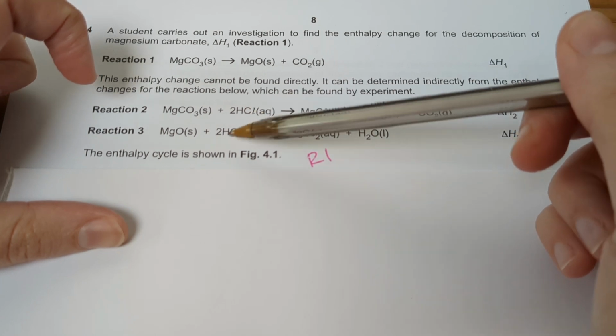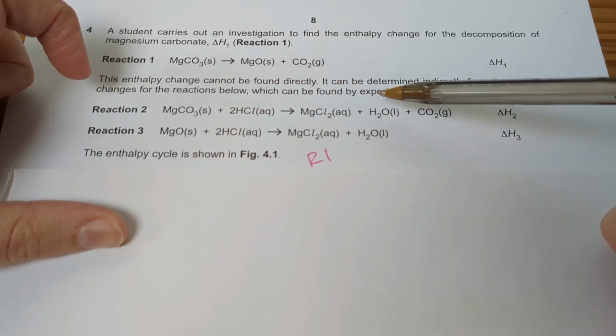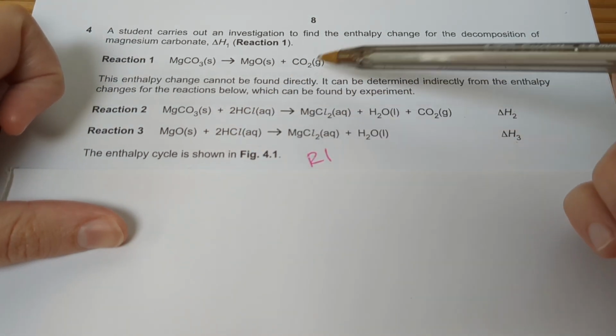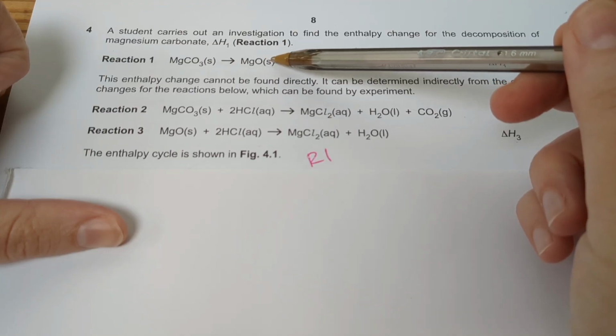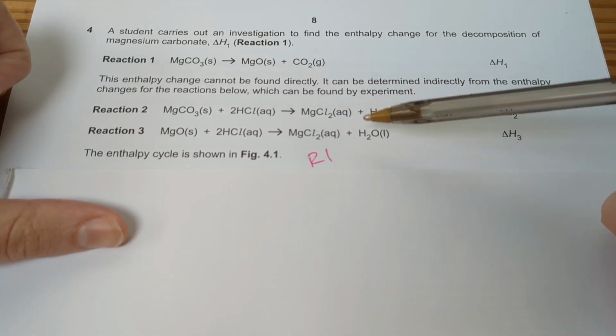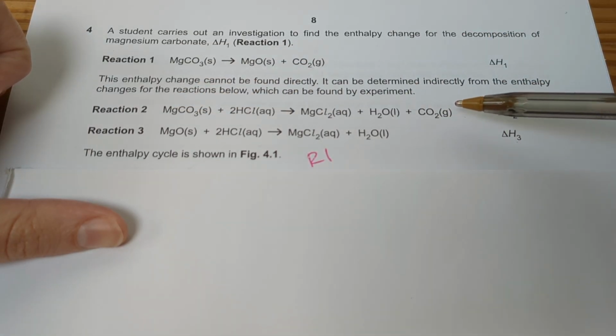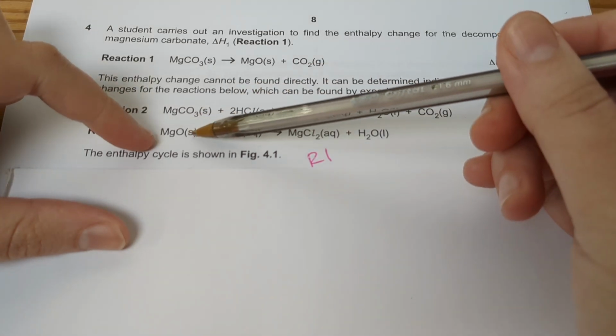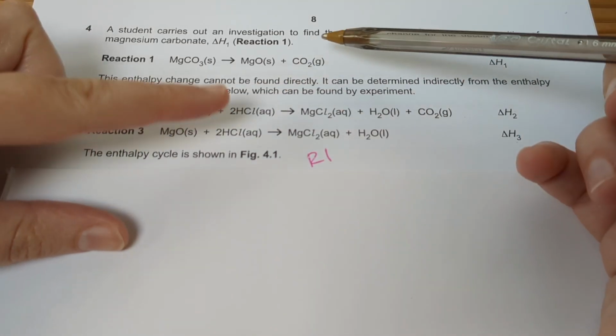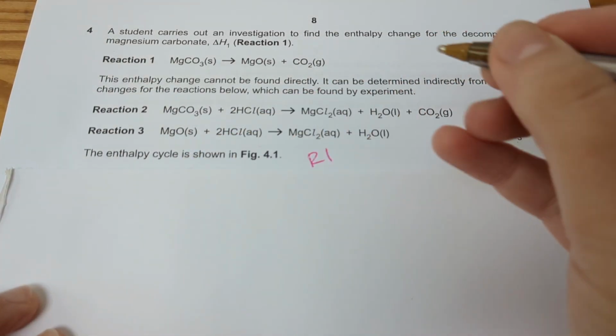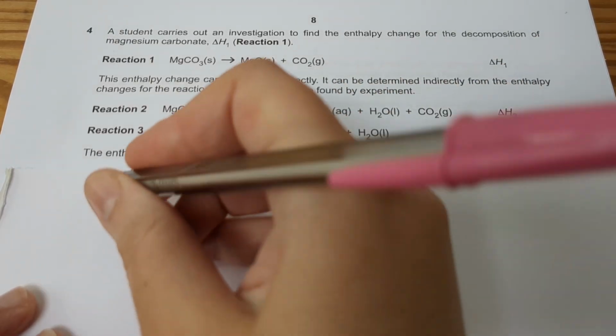We've got some extra things like hydrochloric acid that we need to get rid of, and water as well. If we look at the right side of this delta H1, we've got magnesium oxide. That's not present in delta H2, but it's over here in delta H3. We need it on the right, so we are going to reverse delta H3.